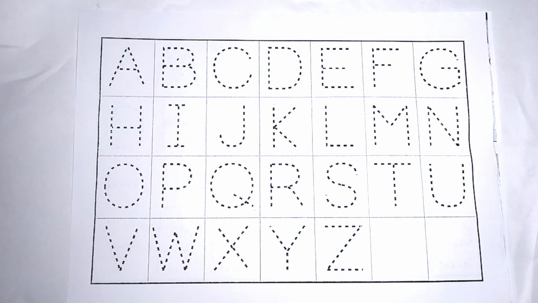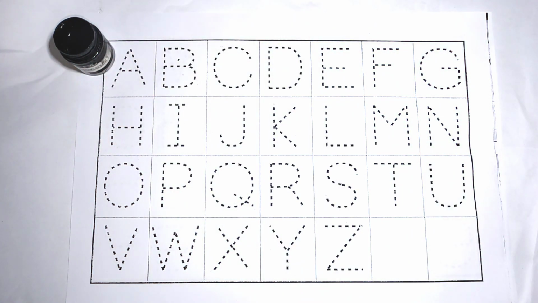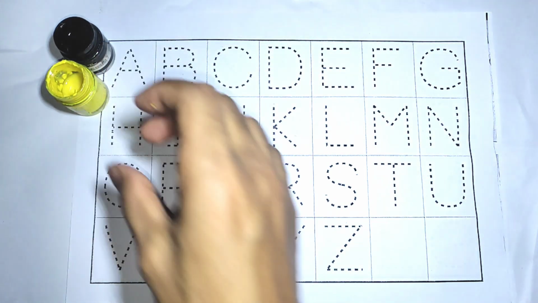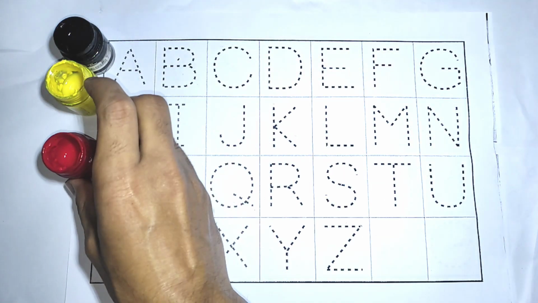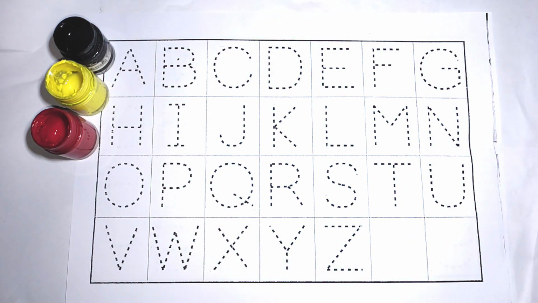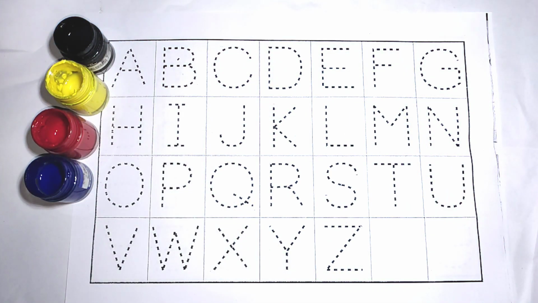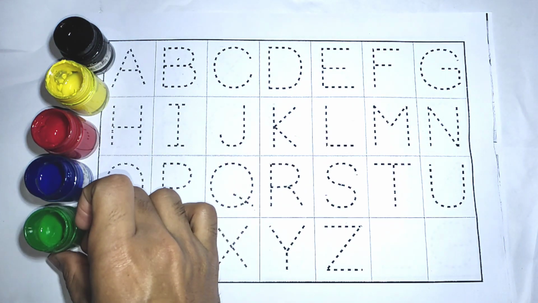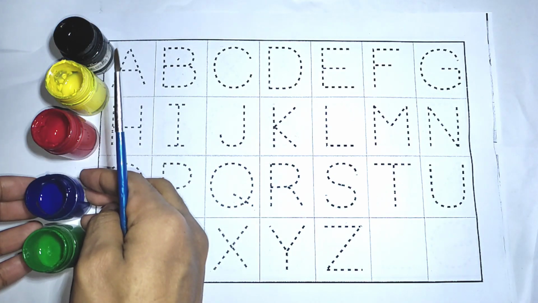Today we draw capital letter alphabets. First we use black color. The next one is yellow color. Kids, now we use red color. The next one is blue color. Now we use blue color. And the next one is green color. Kids, today we draw capital letter alphabets A to Z.